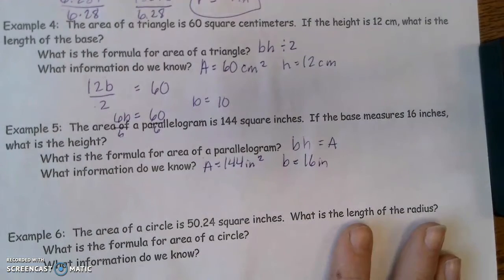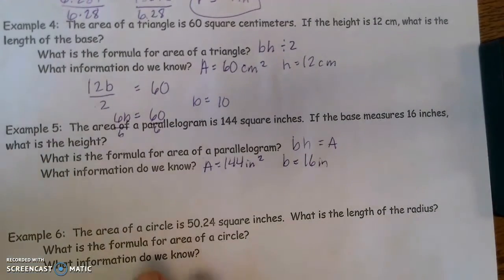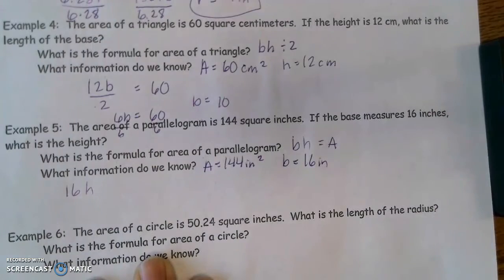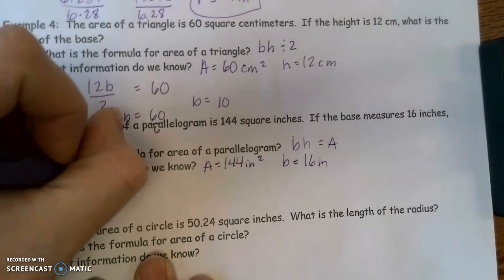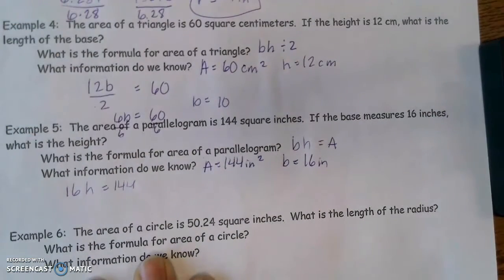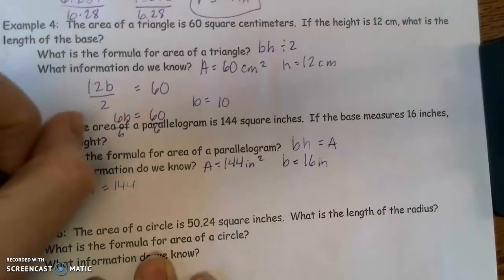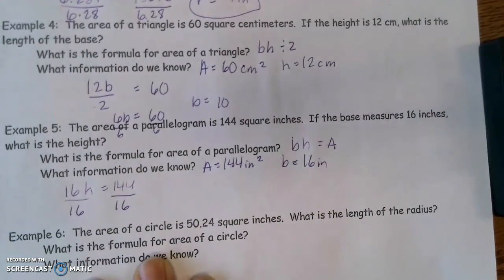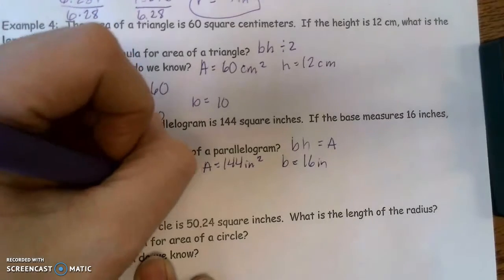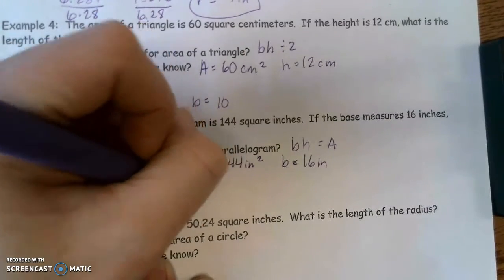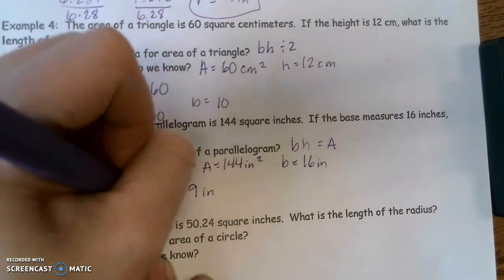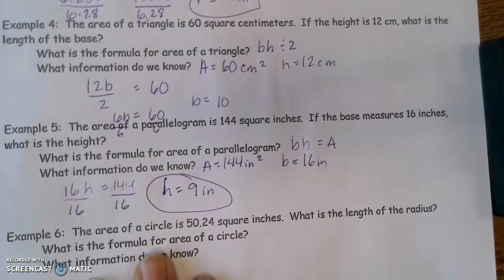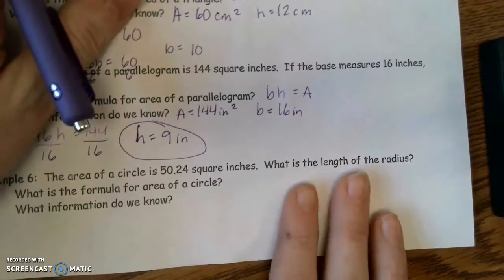And so once again, we're plugging in the values that we know. So my base was 16. I don't know what my height is, so I have 16h equals 144. Okay, and then I'm going to solve for h, and I'm going to divide by 16 on both sides. And from that point, I would get h equals 9 inches. Okay, last one.